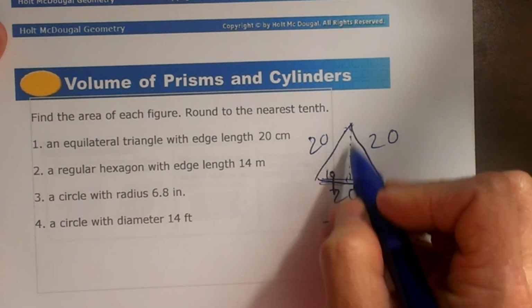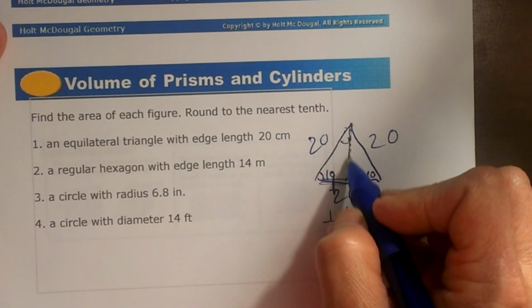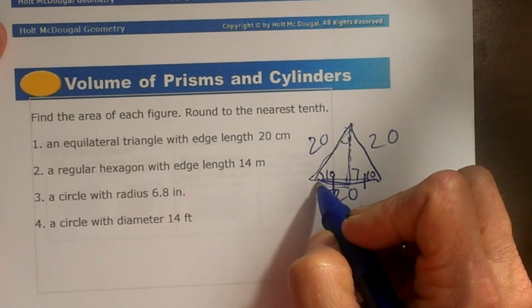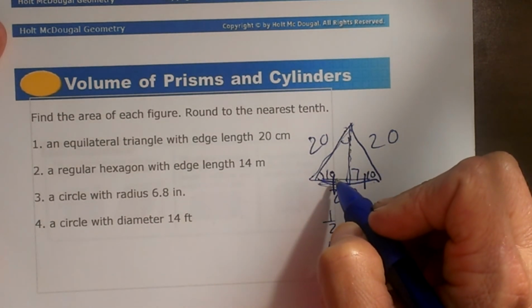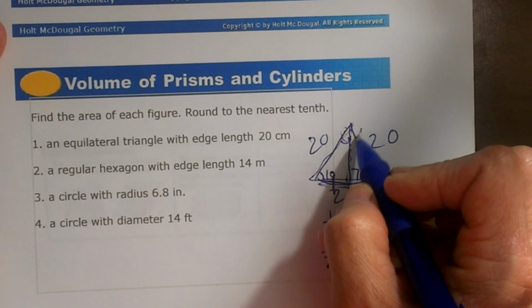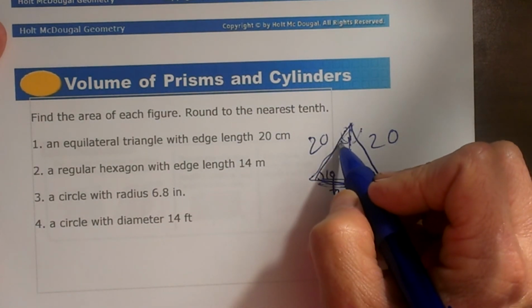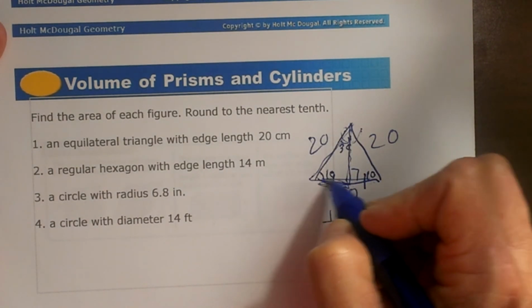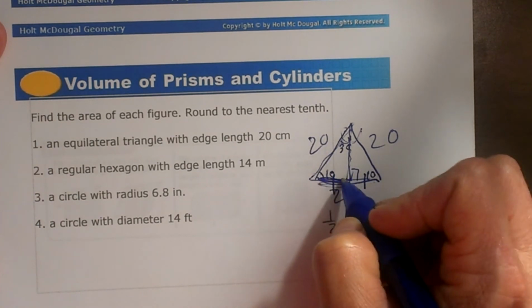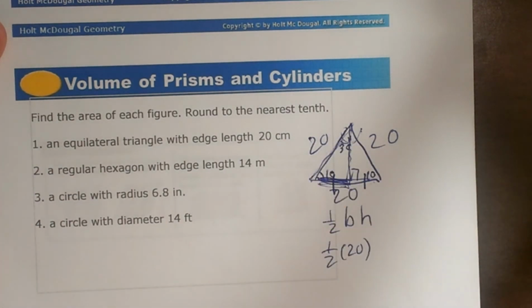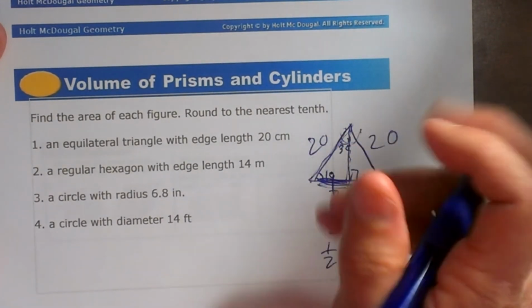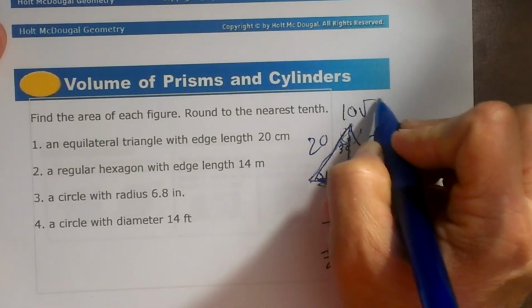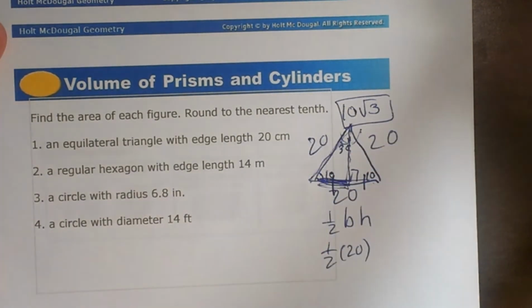Well, once you get that, what kind of triangle is this? Left side, that's a 30, 60, 90 triangle. So if that's a 30, 60, 90 triangle, this angle was 60, but I cut it in half, so that's my 30. That means this side that's 10 is my short leg. This 20 is my hypotenuse, so I need to know the long leg. Short leg to long leg, what do we multiply by? We multiply by √3, and there's our height.